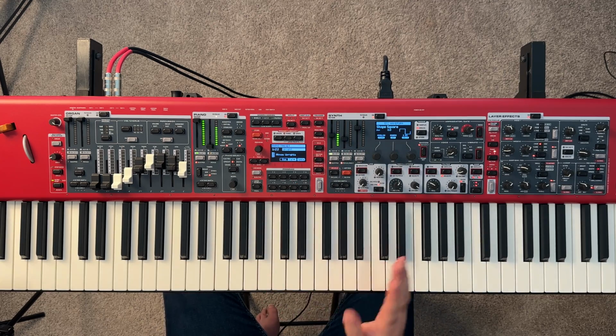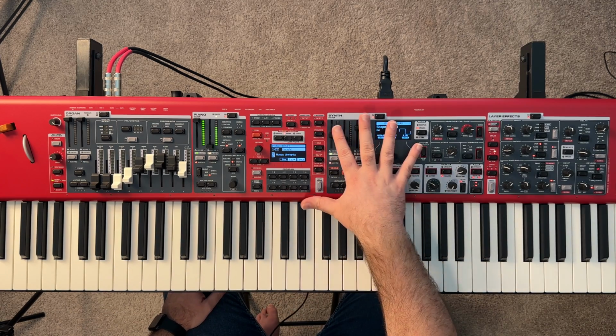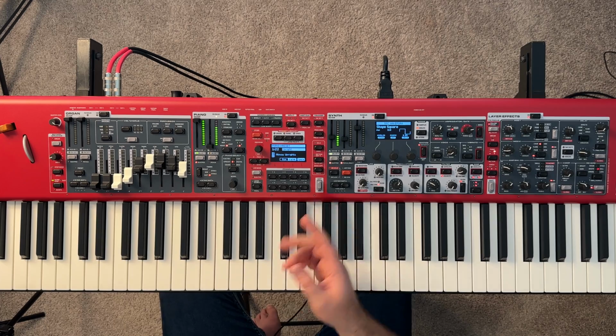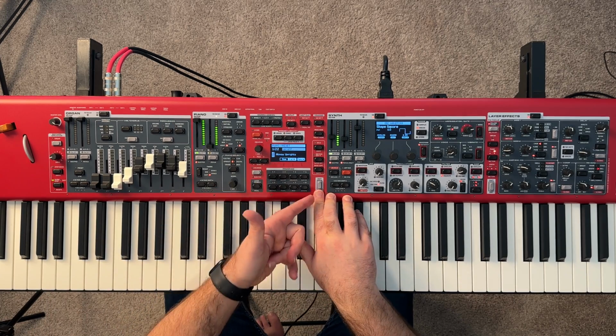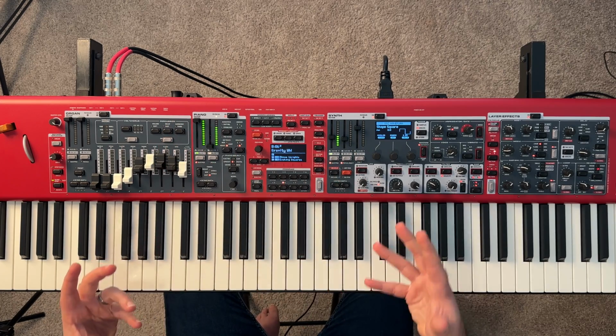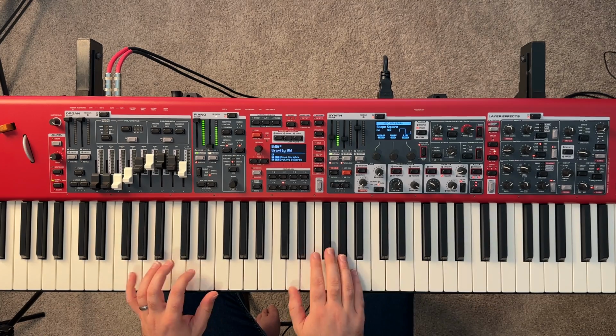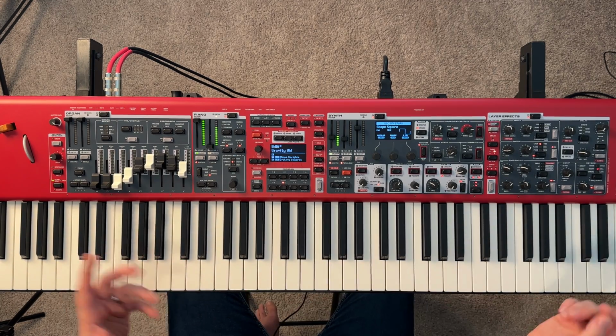Now, of course, with the Nord Stage 4, we have all of our faders for our layers. As you could see there, I felt like the synth was a little too much, so I brought that down. And what's really cool is now I can just exit out of this because I picked my atmospheric piano, and I've already started to build a sound with the synth sound I want and the piano sound I want. Then maybe I just do some additional tweaks.